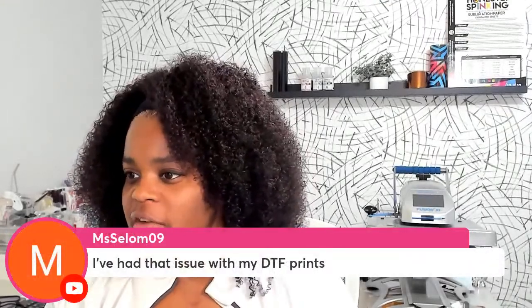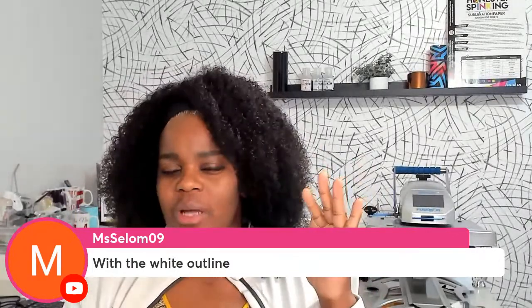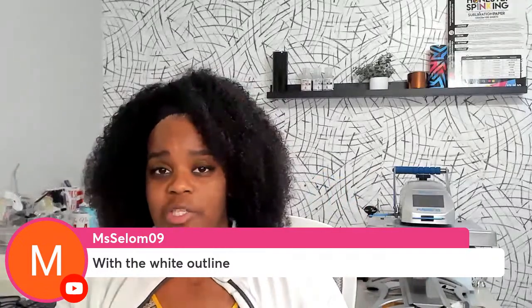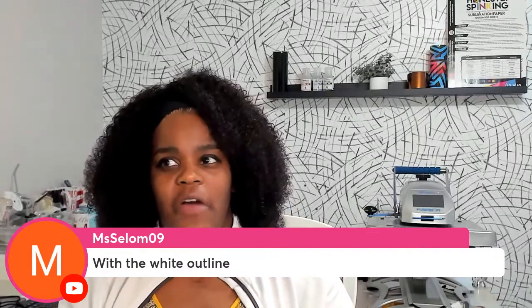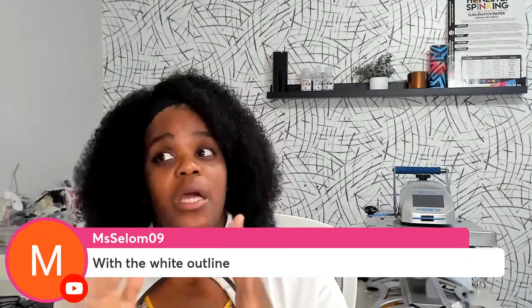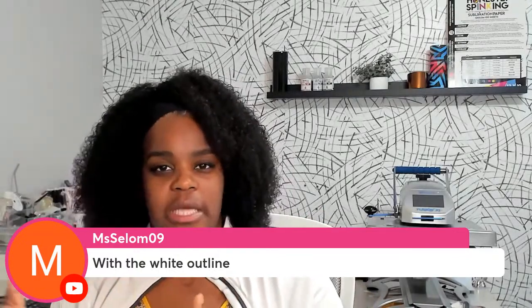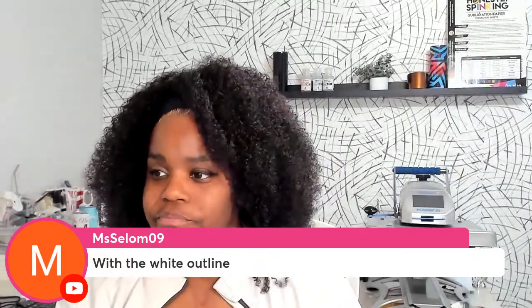I've had that issue with DTF prints. Yeah, was it just a slight outline? Was it around the whole thing? Was it off to one side? Because I have actually had that happen in some prints, and it's just that their white layer is off in how it's printed out. Is it a thick line? Is it going all the way? It just might be the company that you got those particular DTF prints from and whether or not they've worked out their alignment.